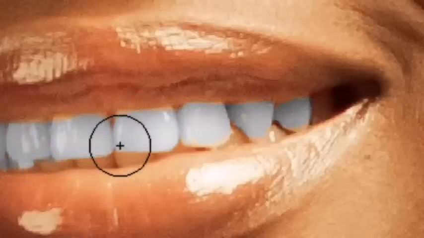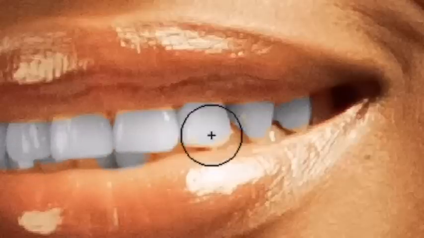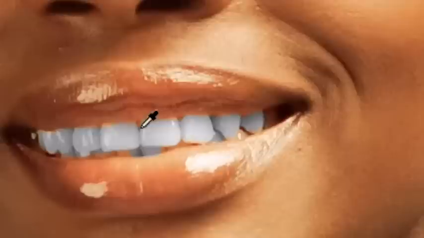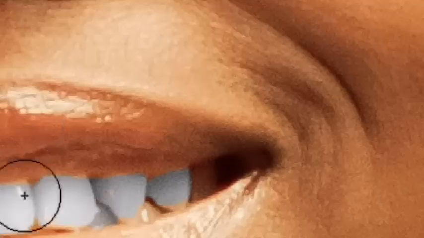Well, this is how I do mine most of the time. I just make a little adjustment in the cleaning. Now that this one is obvious, we will clean it. And then I'm still seeing some obvious spots here.